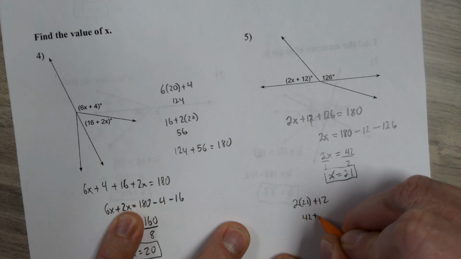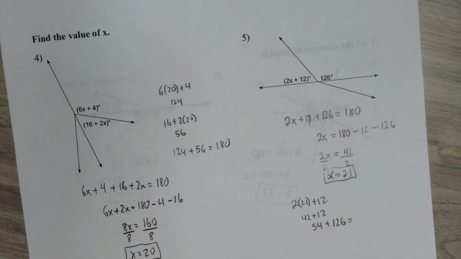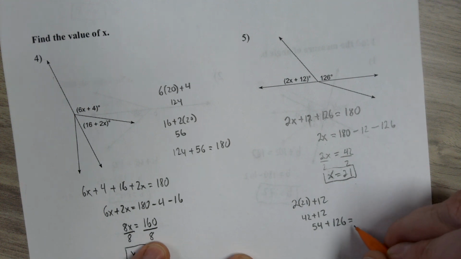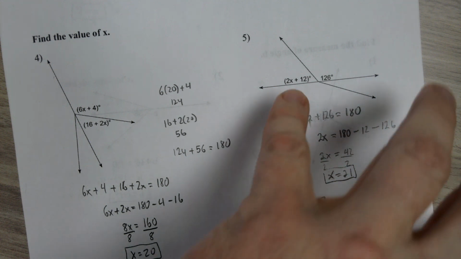So 42 plus 12 is 54. 54 plus 126, that is going to be your 180 degrees. So that does confirm your answer.